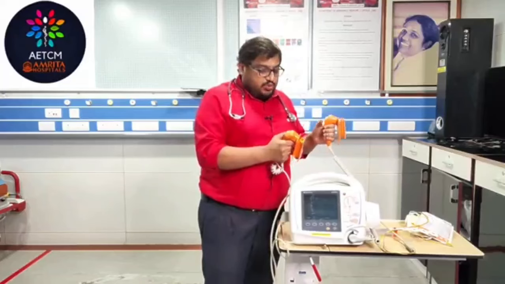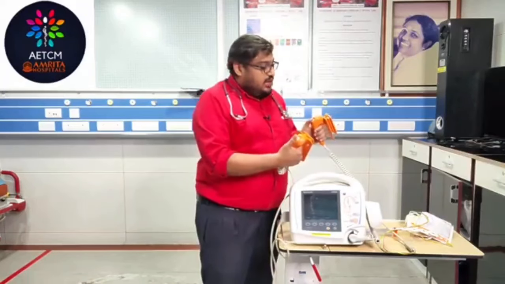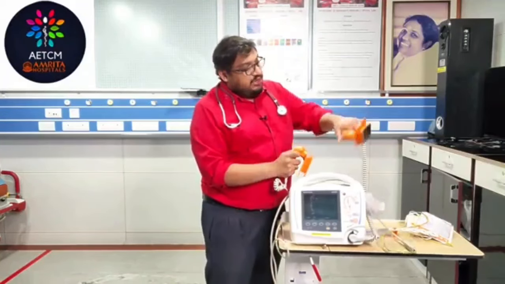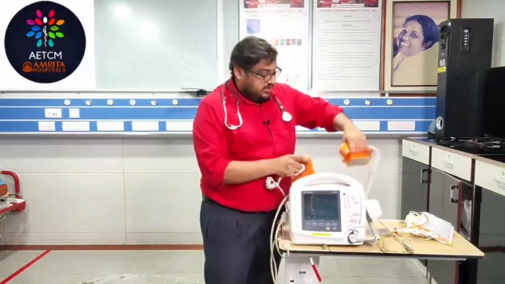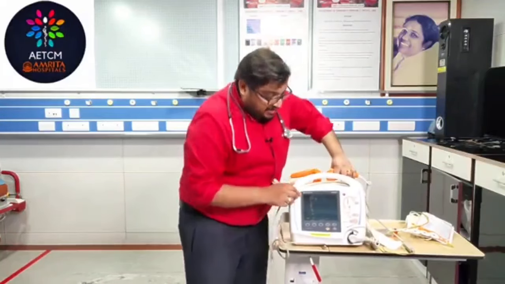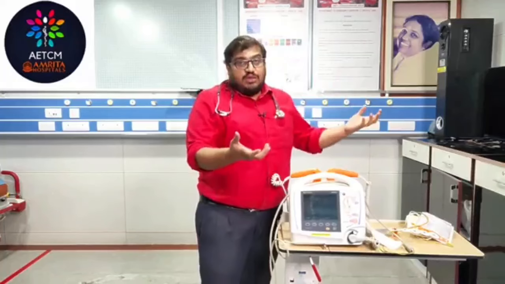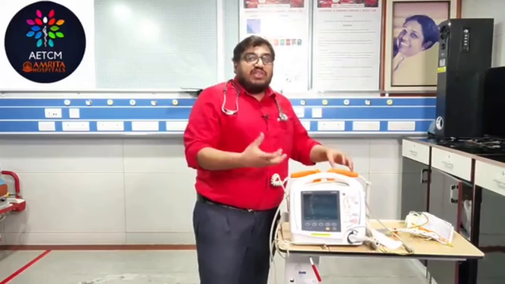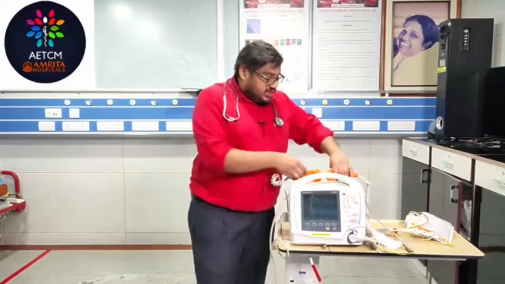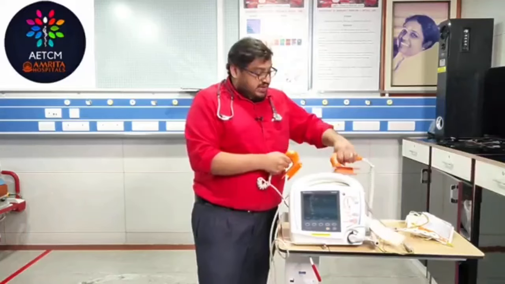So at this point, what you need to do, there is something called a charge button here. There is a charge button on the side. You can see the charge button here. This is the charge button. Or else you will have a charge button here also. So you need to charge the defibrillator. Then only the paddles will have that energy. Once it is charged, you apply the paddles wherever it is indicated.